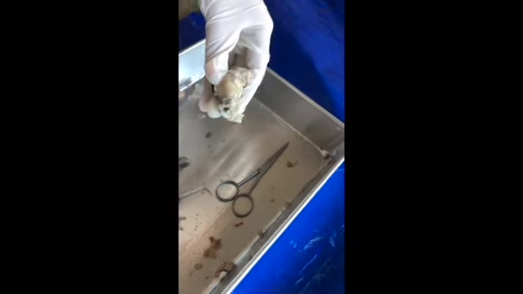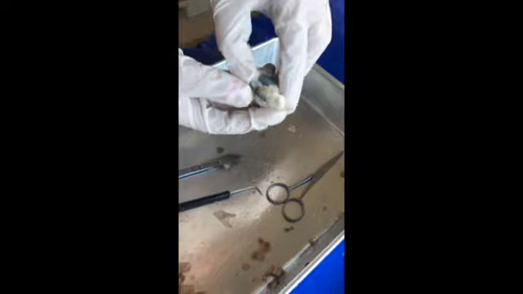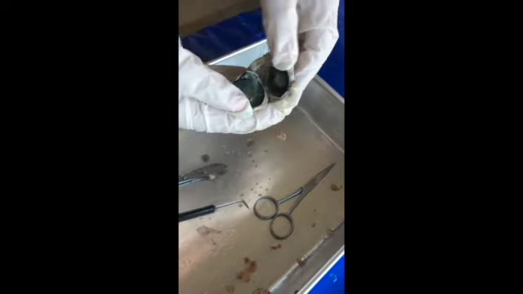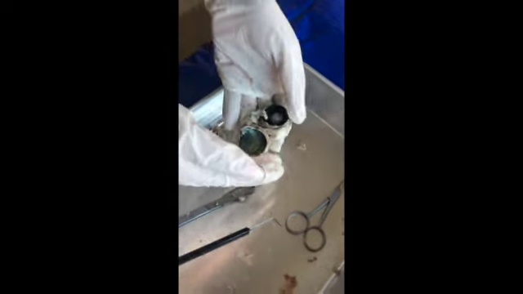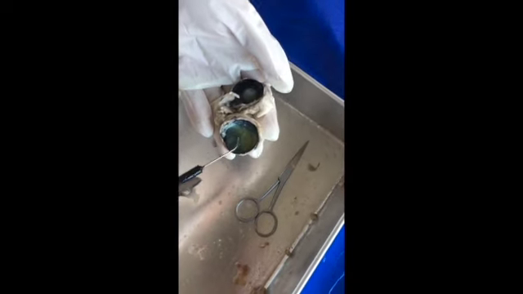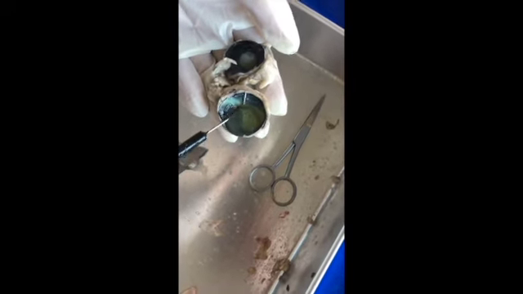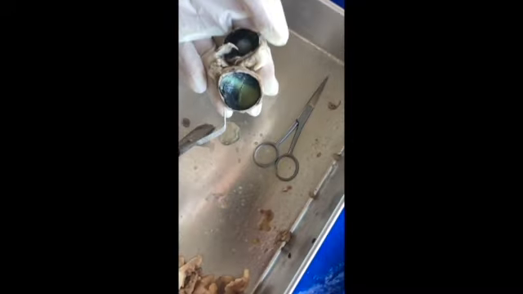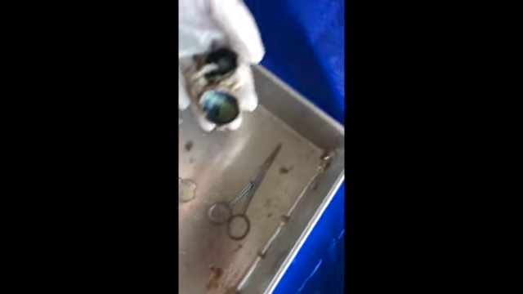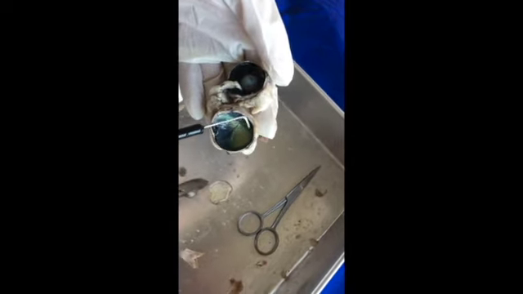Then on the inside, we have the vitreous humor right here, which is like this liquid stuff. And then here we have the retina all around here.